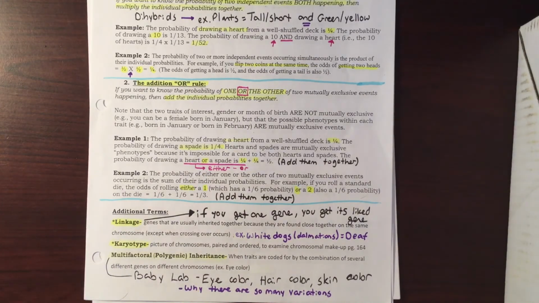Last one is polygenic inheritance, or multifactorial traits. When we've been doing a lot of these problems, we say brown eyes is dominant to blue eyes. It's not always that easy. With things like eye color, hair color and skin color, it is controlled by many, many different genes. You might have a gene on chromosome 1, a gene on chromosome 7, a gene on chromosome 8, and all these genes work together to give you eye color, hair color and skin color. This is why we have so many variations of these particular things. It's not always just one gene that controls that.